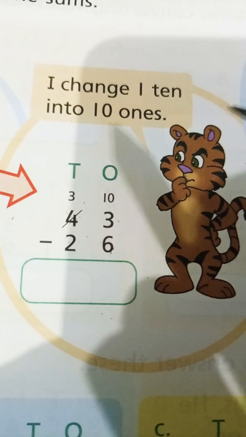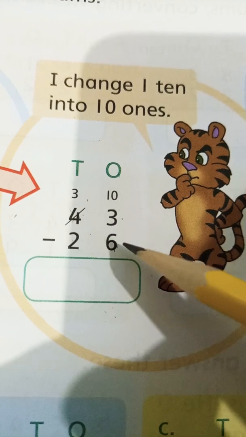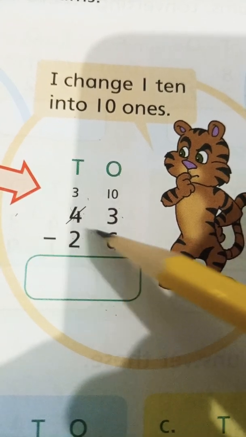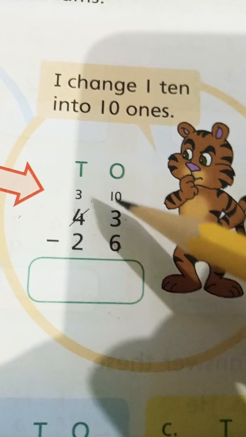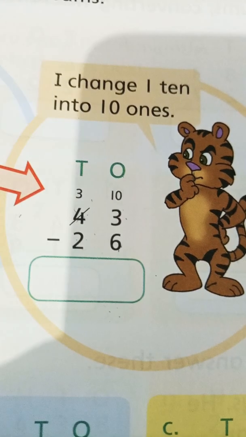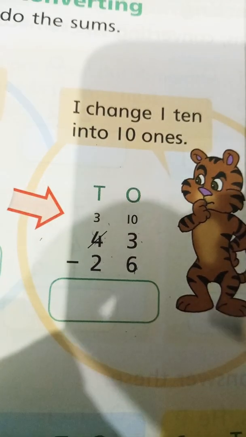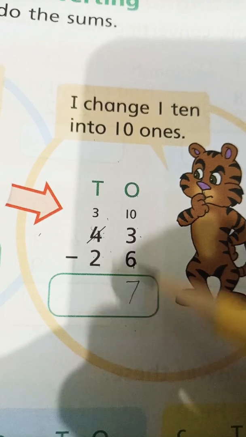Okay students, now let's help tiger to solve this sum. Let's subtract the number 6 from the number 13. Tell me the answer. When we subtract number 6 from the 13, we get our answer, that is 7, and we will write the 7 exactly beneath the ones column.